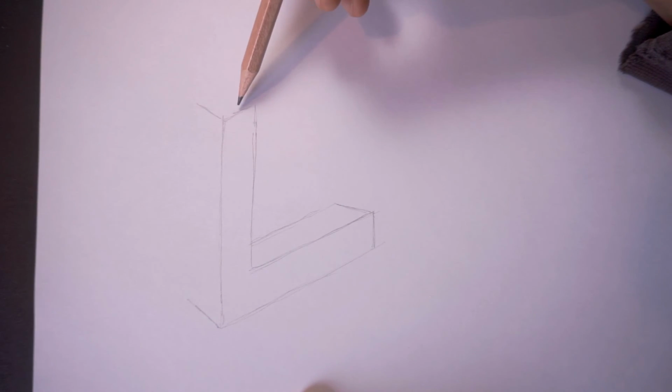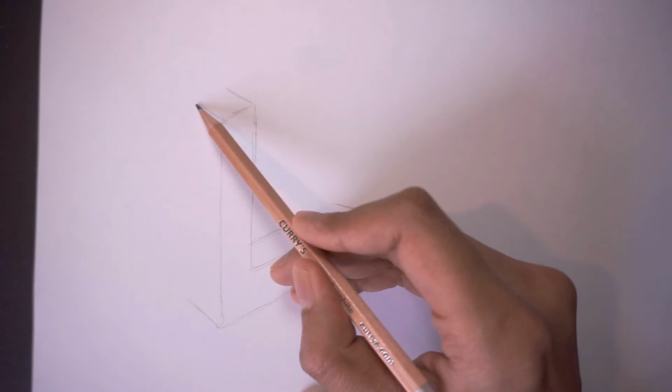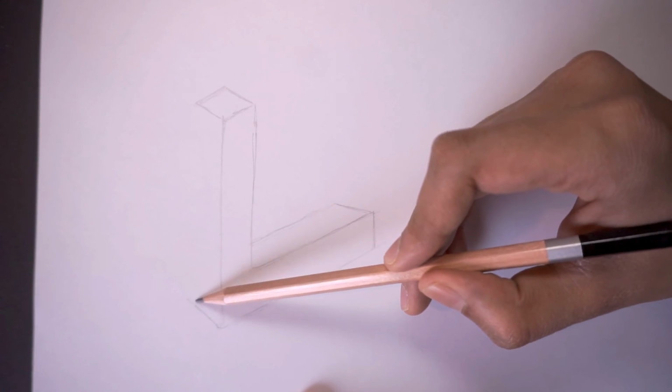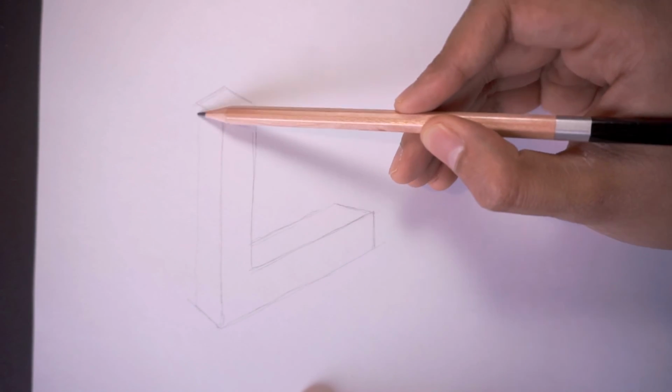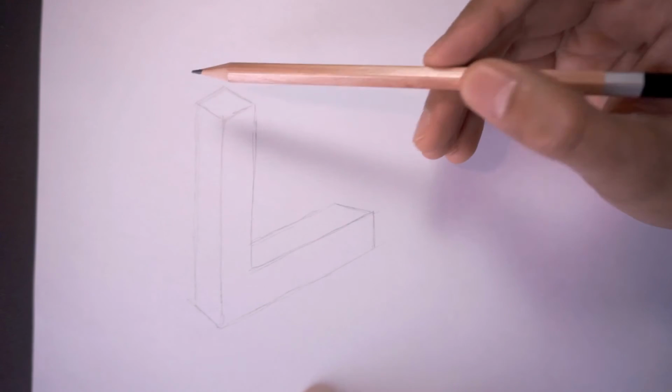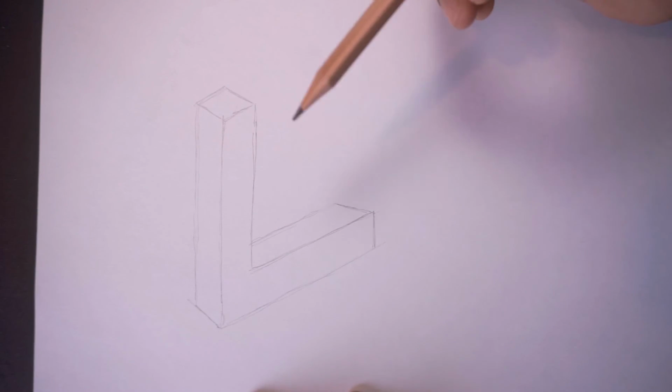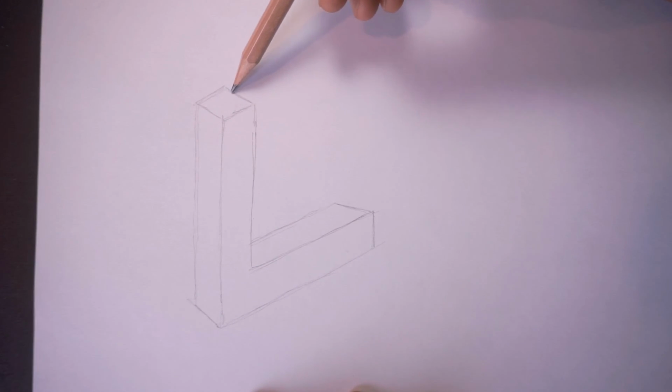So I have this, and I'm going to cap that off so it looks more like a square over there. And I'm going to carry this across. Again, if you want to be more specific, more perfect, feel free to use a ruler. It's completely up to you. We're just really having fun with it and experimenting right now.